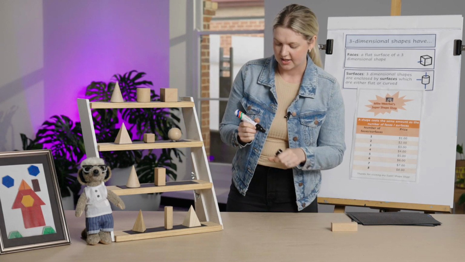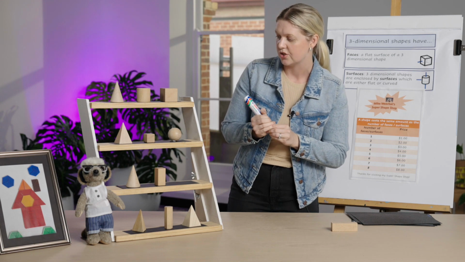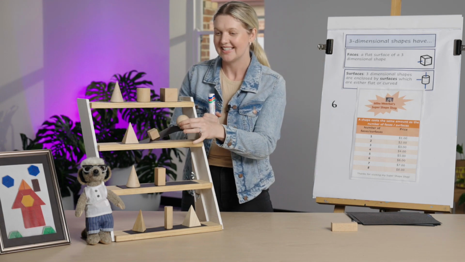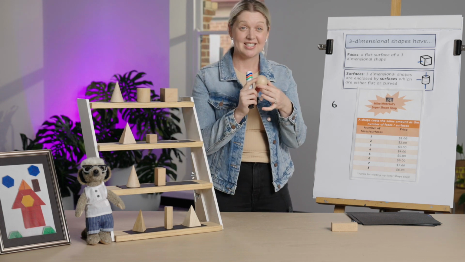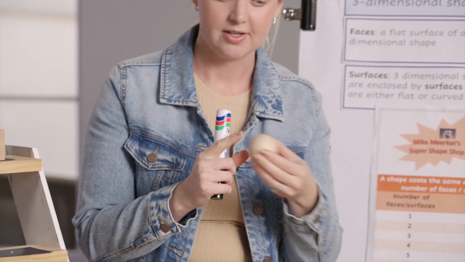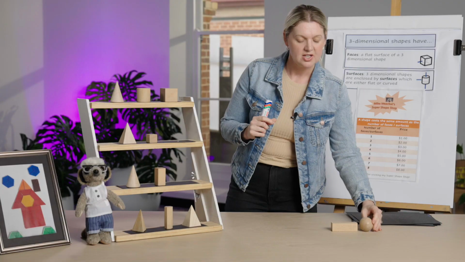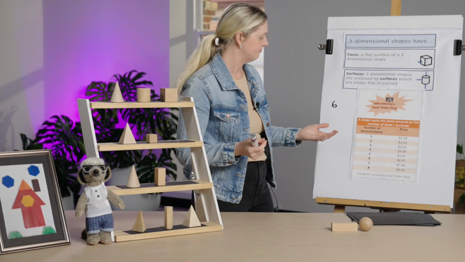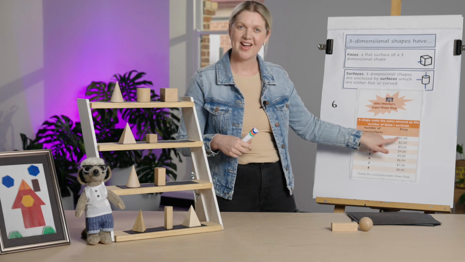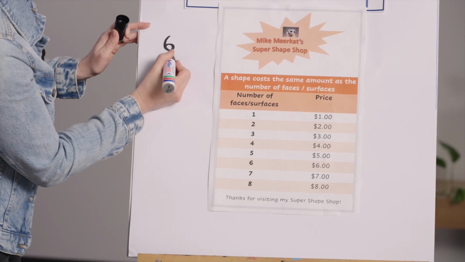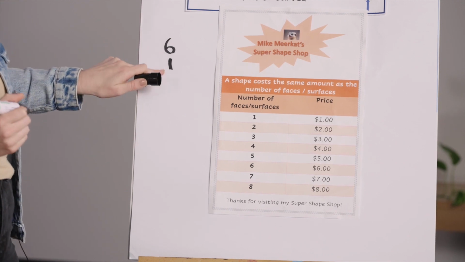Okay, my second shape, let's choose this one, a sphere. And a sphere has 1 curved surface. So how much would a sphere cost? 1 curved surface is $1. Okay, so we're going to add 6 and 1.